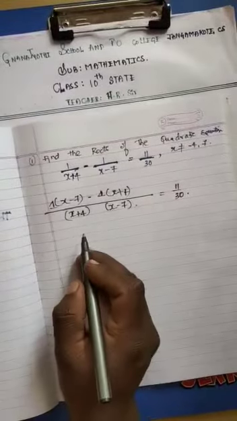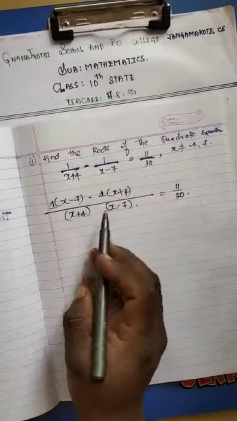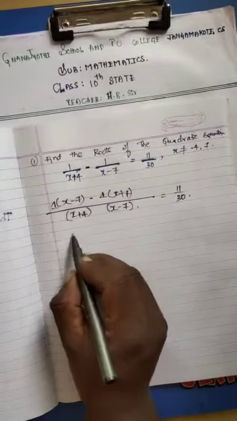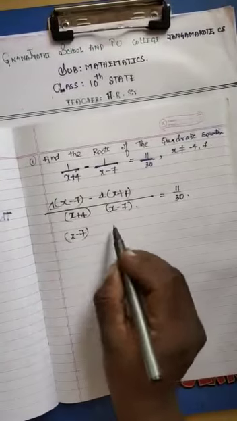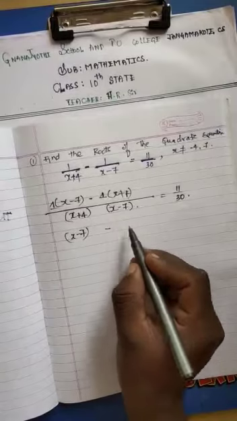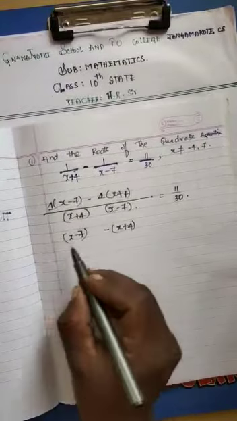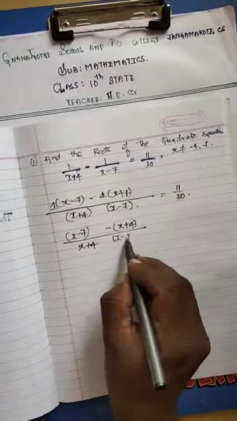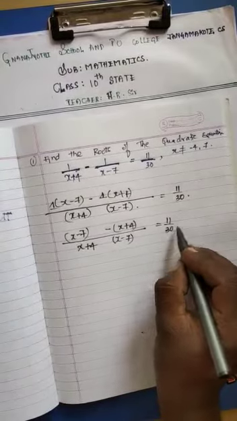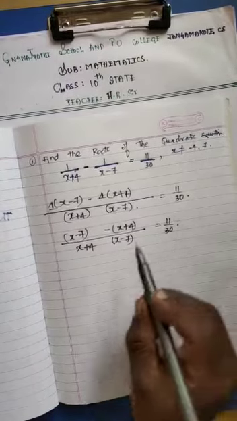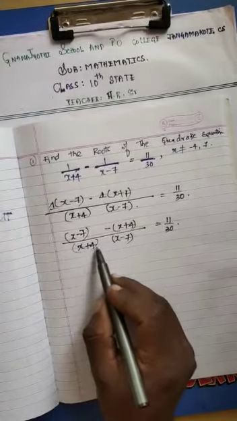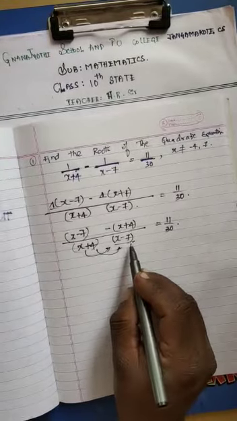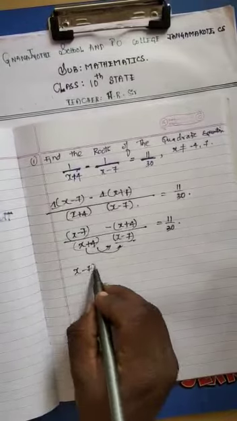Okay, now we can multiply numerator to numerator and denominator to denominator. We get x - 7 into 1, which is x - 7, and minus 1 into (x + 4), which is x + 4, whole divided by (x + 4)(x - 7), which is equal to 11/30. So we multiply the first term and the second term, right? So this completes the term. So see, this is x - 7.